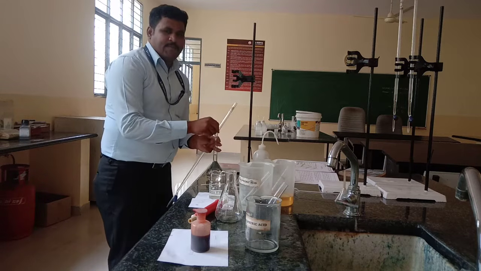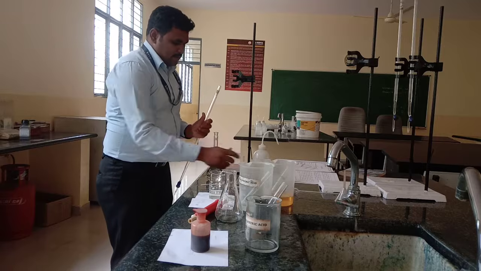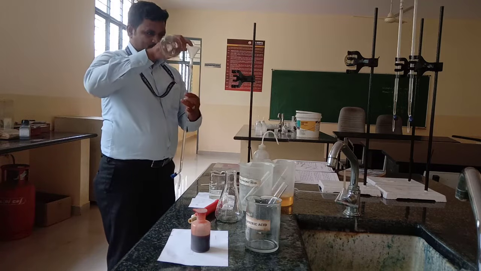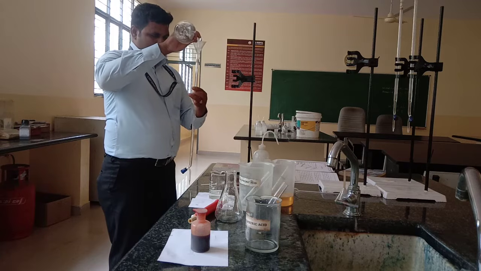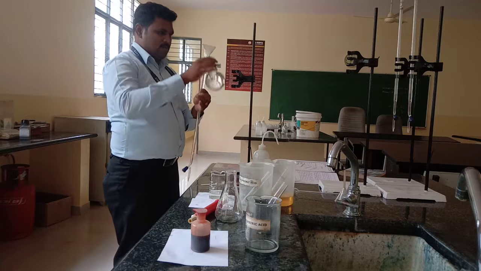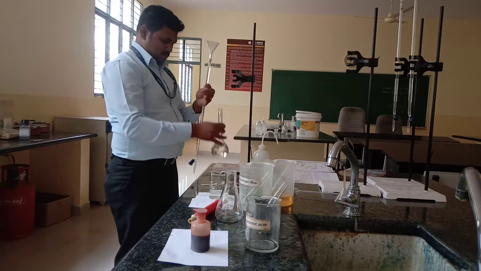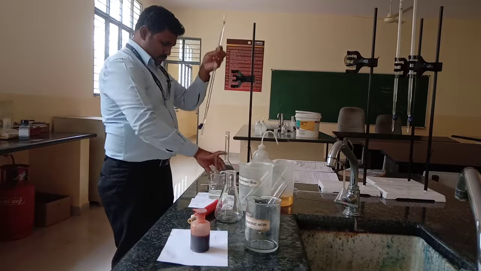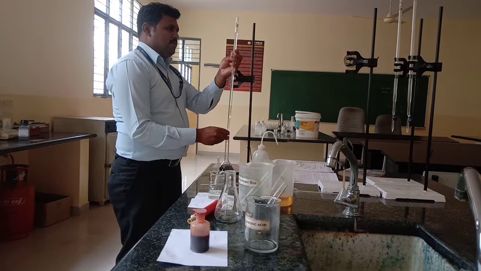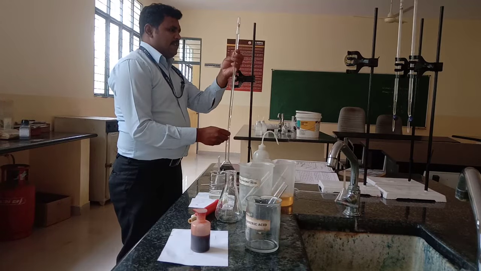Then fill the burette. Use the polythene funnel. Make up to 0. FAS solution is a colorless solution, so we are taking the lower meniscus.